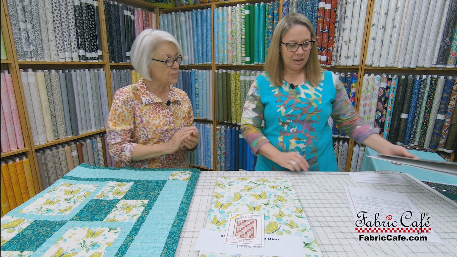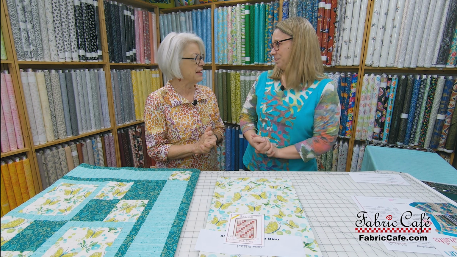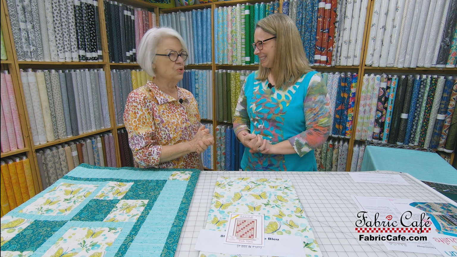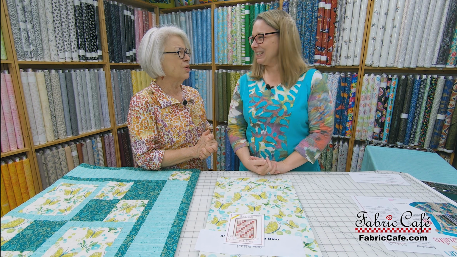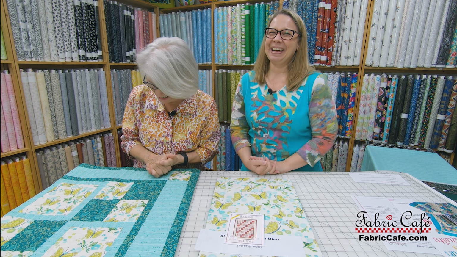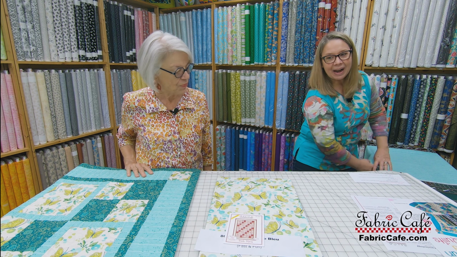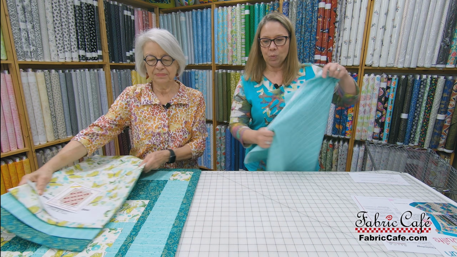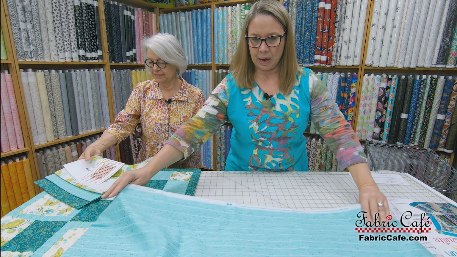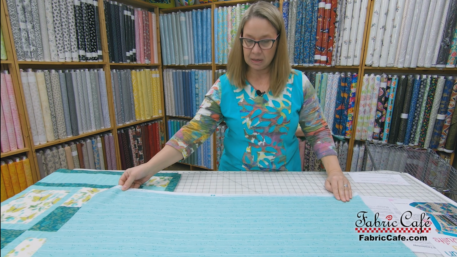Okay, well, tell us about terminology for fabric. So when you're buying fabric and you start reading a pattern and you get WOF. Oh, that's a really good question. I had to learn that one too. So I have a piece of fabric here. This is a 1 yard cut.